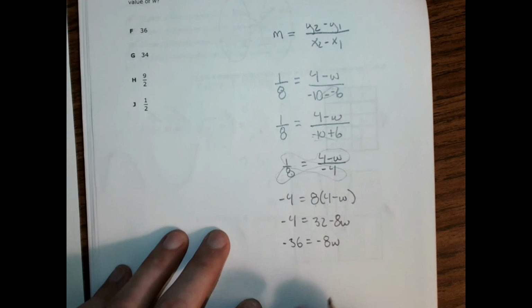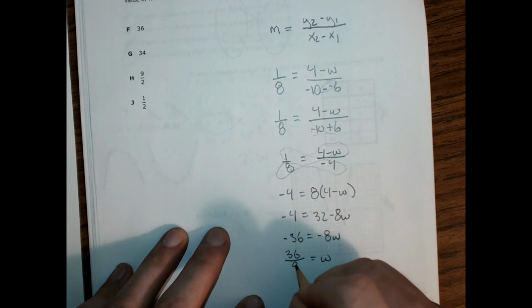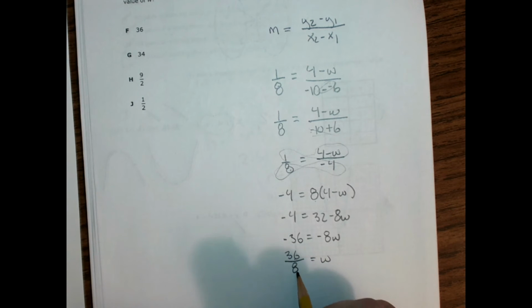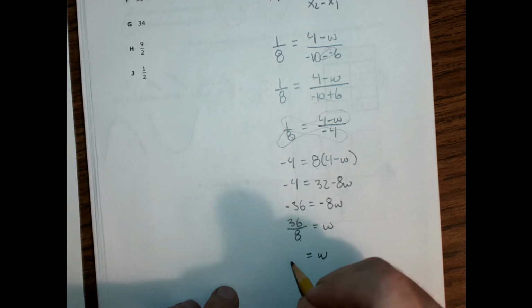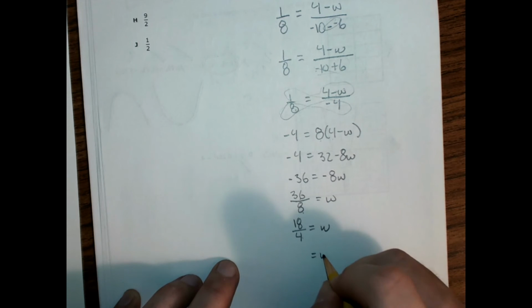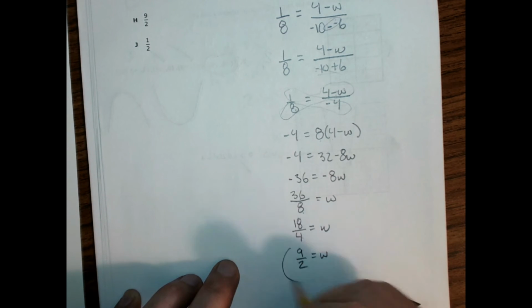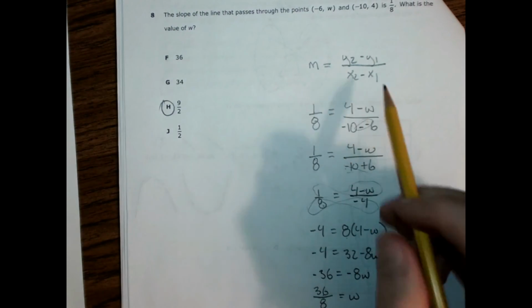Divide both sides by negative 8, and you get w equals 36 over 8. 36 and 8 are both even numbers, so w must be equal to something divided by 4. I think it's 18. 18 and 4 are both even numbers, so w must equal 9 over 2. And that is our answer choice, 9/2.